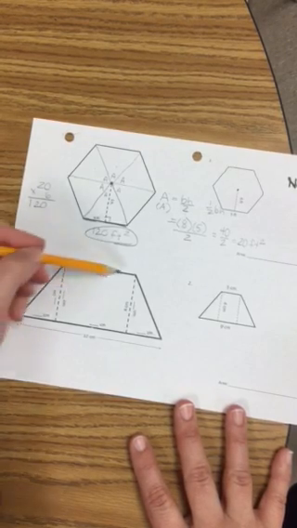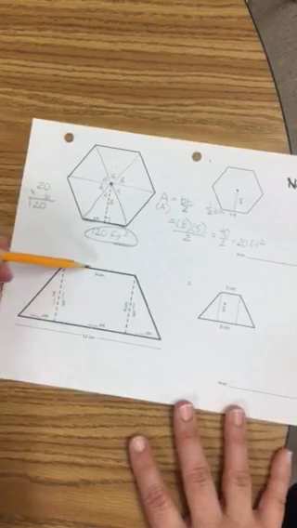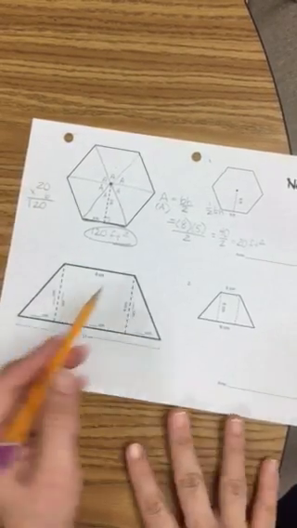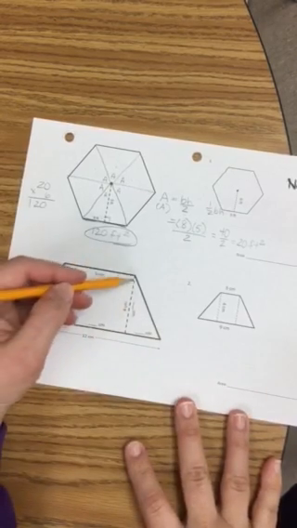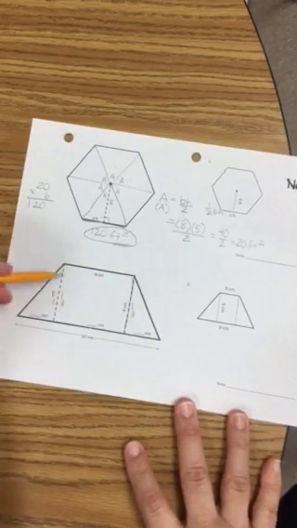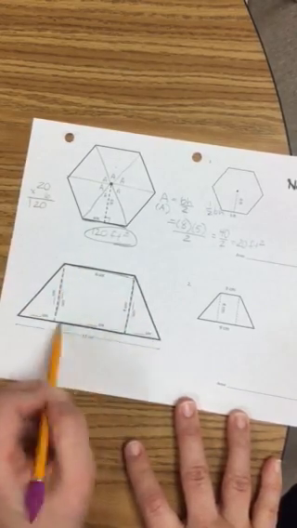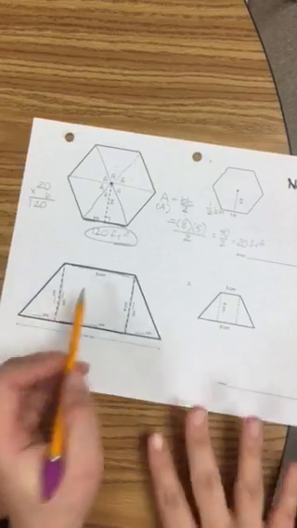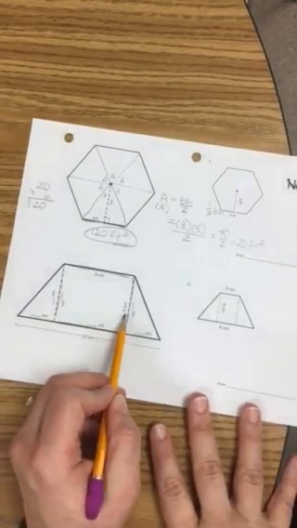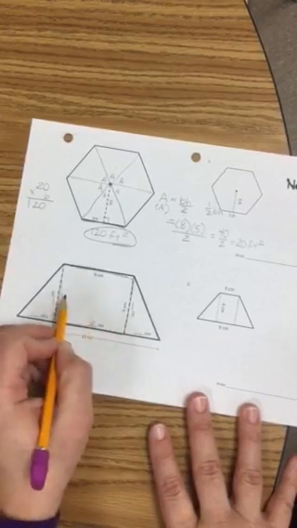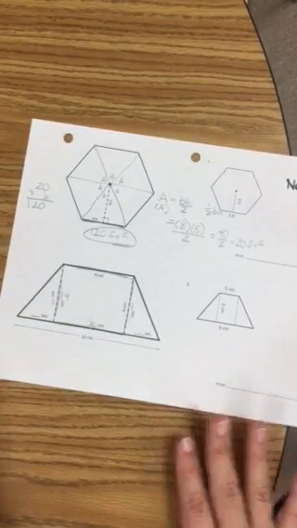Trapezoids can always be broken into a rectangle or a square, and then one triangle or two. So we're going to look at this, and this is our square or rectangle. I can tell you it's a rectangle, but this is labeled 6, this is labeled 4. So, if this is 6, this is 6. If this is 4, this is 4. Okay, so we're going to go ahead and start.